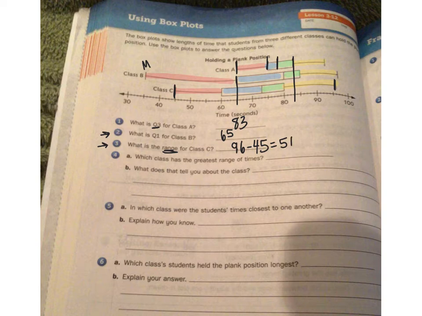Now, question 4 says, which class has the greatest range of times? Range is the distance between the minimum and the maximum. Minimum and maximum. And you don't even need to do any calculations. You should hopefully be able to see that Class B, from here to here, has the largest spread.